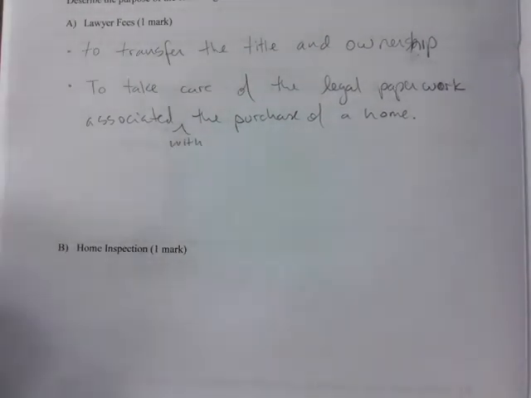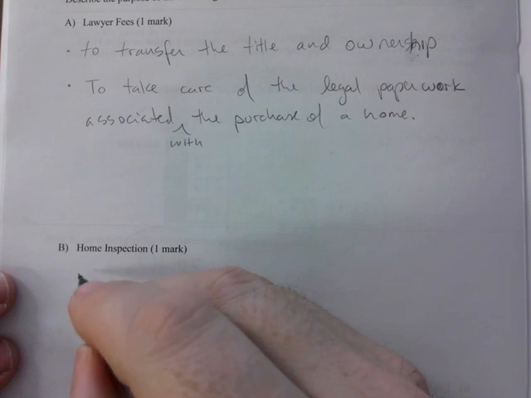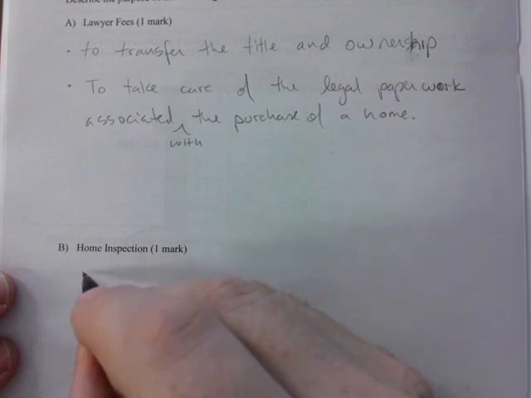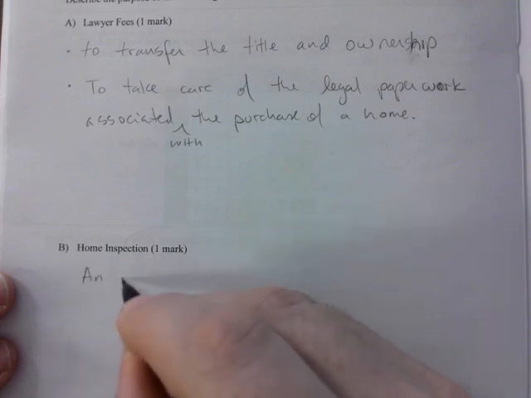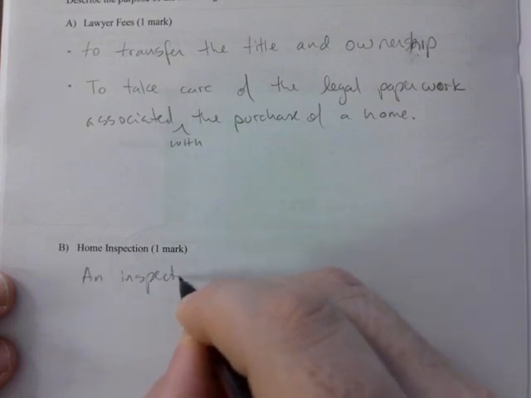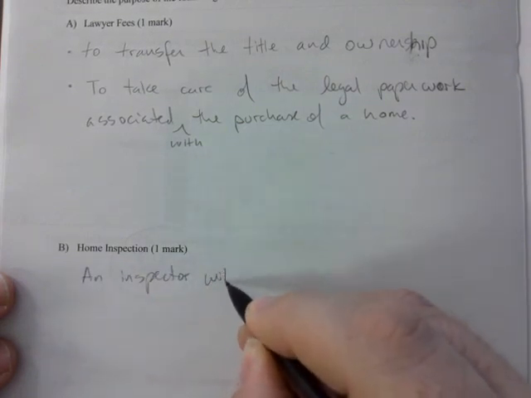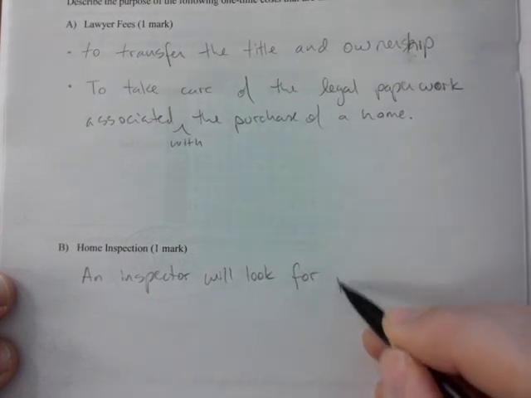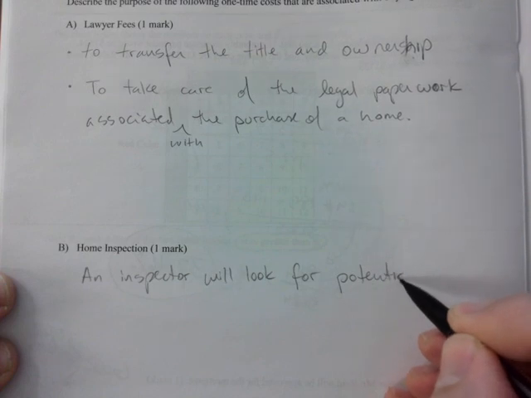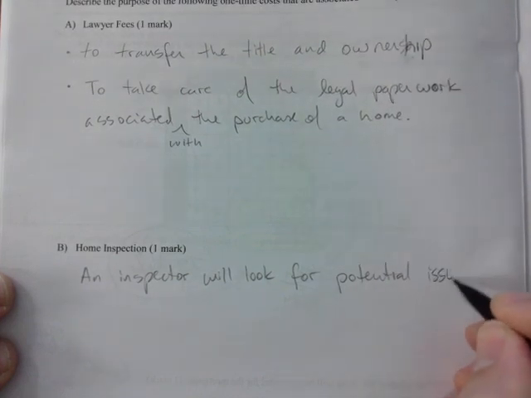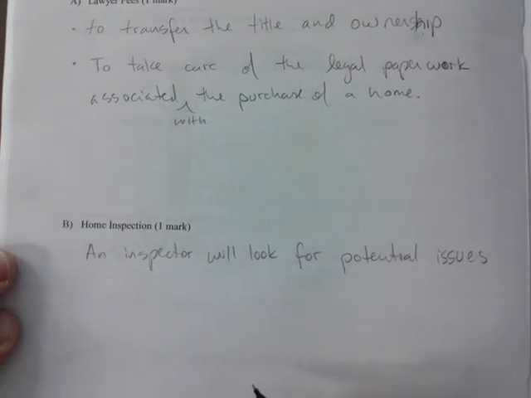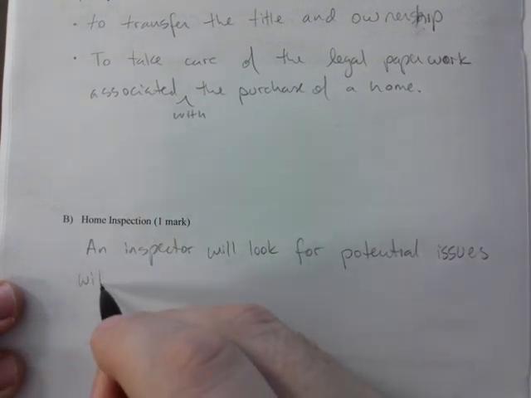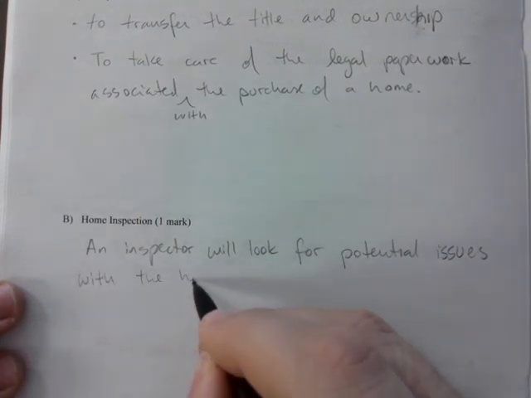And next, home inspection, what does that do? Right? An inspector will look for potential issues with the house.